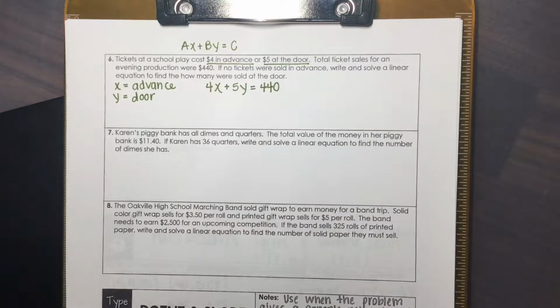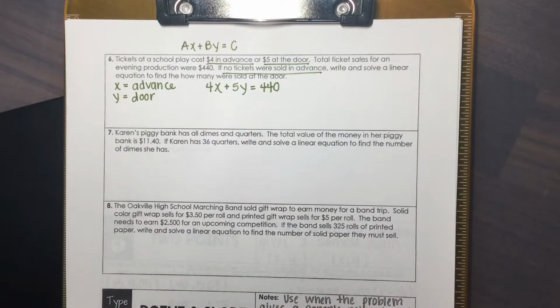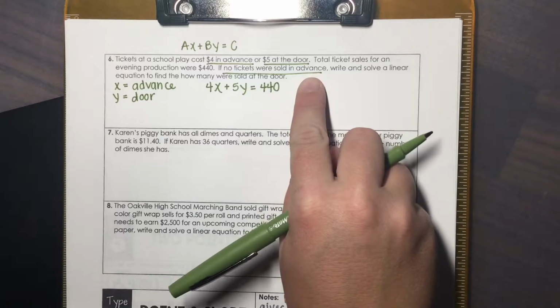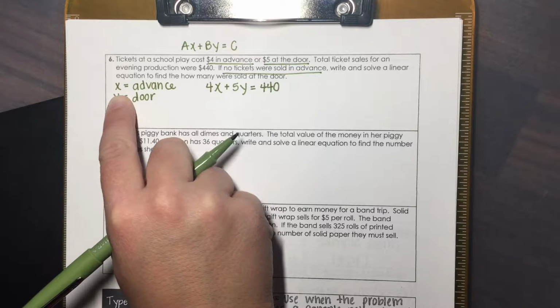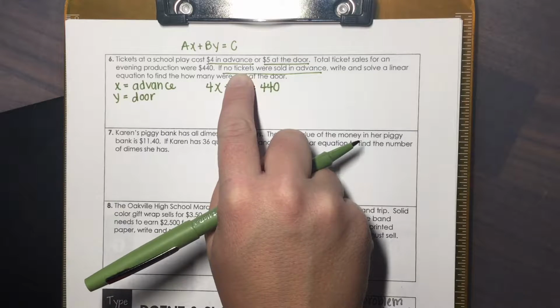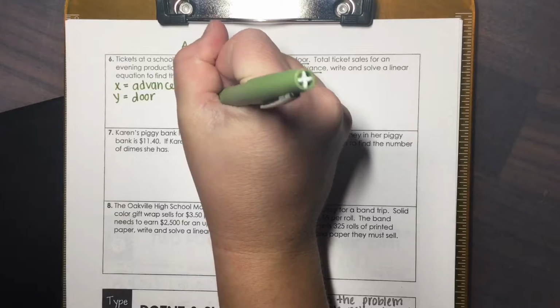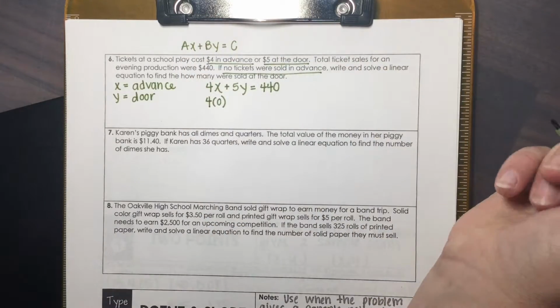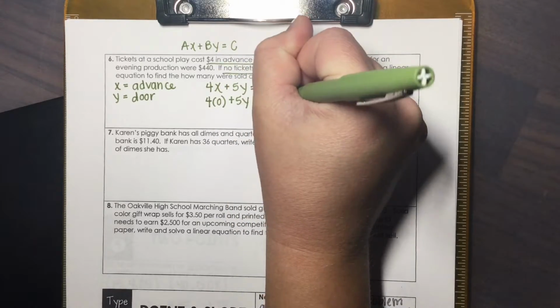All right, now from here it says if no tickets were sold in advance, write and solve a linear equation to find how many were sold at the door. Okay, it says no tickets were sold in advance. So that means that 0 tickets were sold. Okay, so if it's talking about advance, I look at my little cheat sheet key over here. We said that advance is equal to X. So where my X is, I'm going to replace that with 0 because it says we didn't sell any tickets in advance. So I will write 4 times 0 because I replaced that X, plus 5Y equals 440.